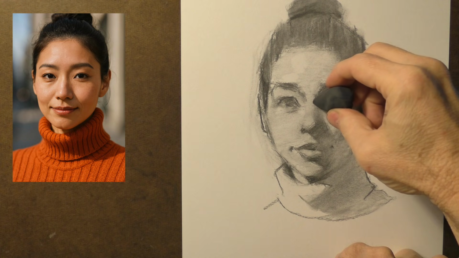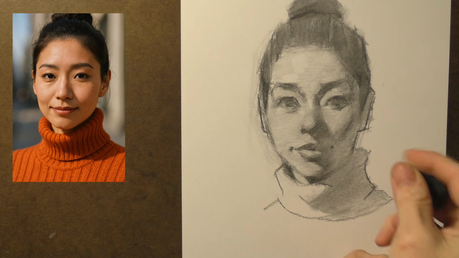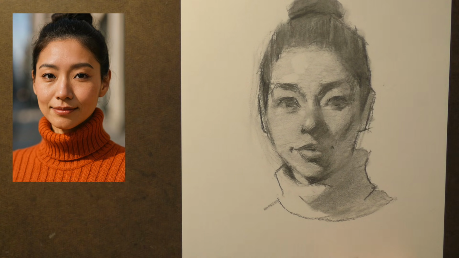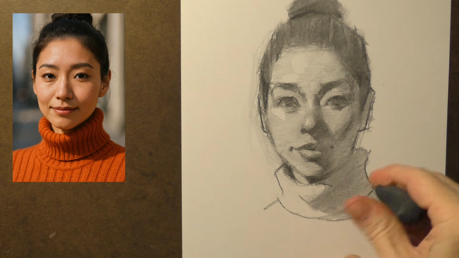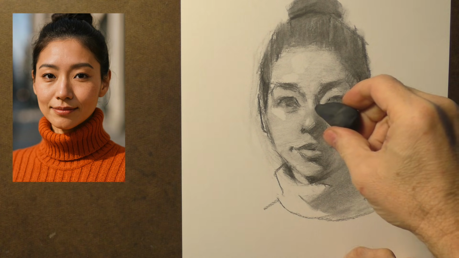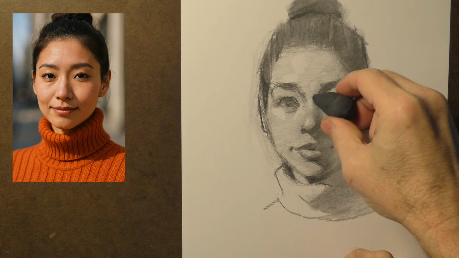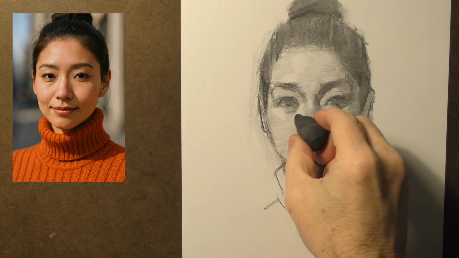This highlight tells you a lot about topography, and gives you those high points. There's some light coming straight down through there, and it helps define that side plane.